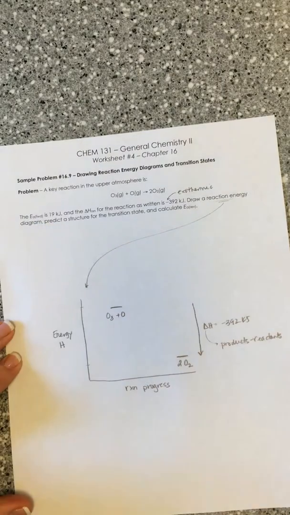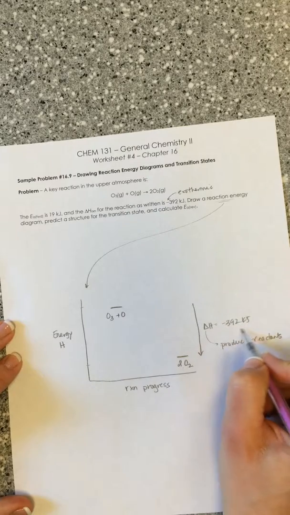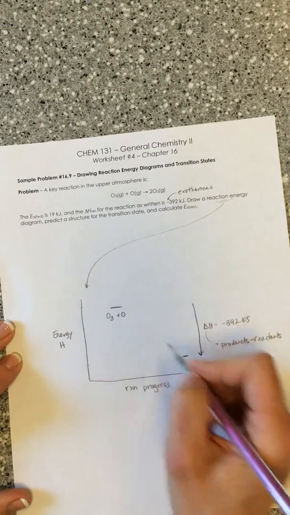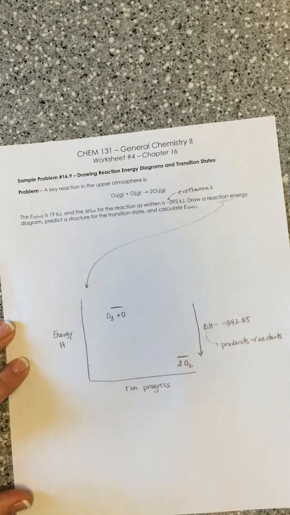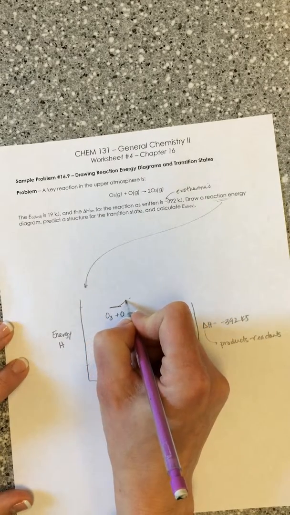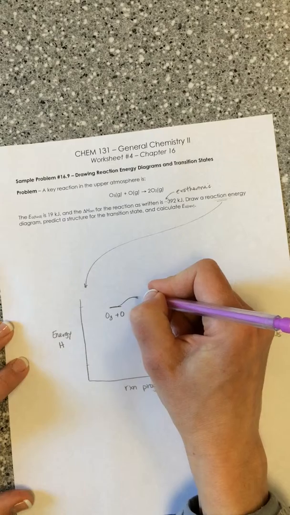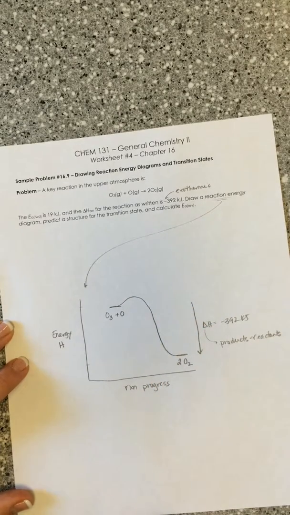And that's what our activation energy is. So again, I'm going to try to draw this a little bit to scale. If this is close to 400 kilojoules for the drop in energy between reactants and products, it's about 20 kilojoules to go up and over a barrier. So right about here, we can go up and over, and then once our molecules get up and over that barrier, they can come down to the other side.